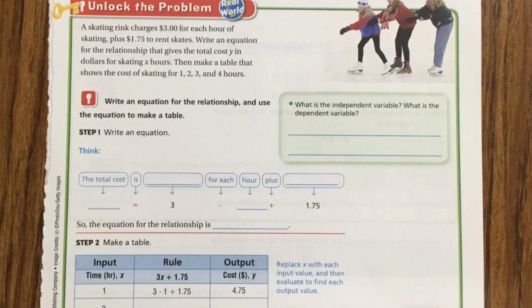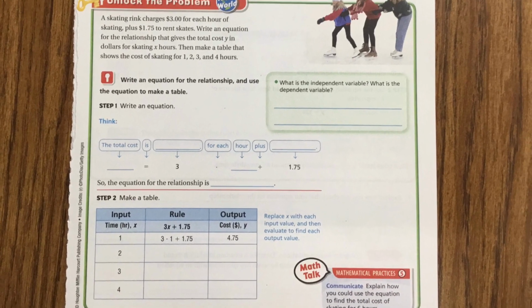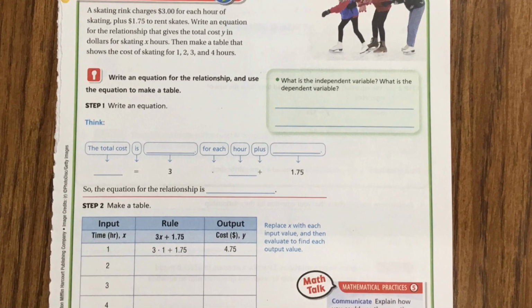Okay, you ready? Go. A skating rink charges $3 for each hour of skating, plus $1.75 to rent skates. Write an equation for the relationship that gives the total cost y in dollars for skating x hours. Then make a table that shows cost of skating for 1, 2, 3, and 4 hours. Okay, so first I'm going to make an equation. All right, I would like to underline $3 for each hour. What is each telling me there? I'm going to multiply, okay?